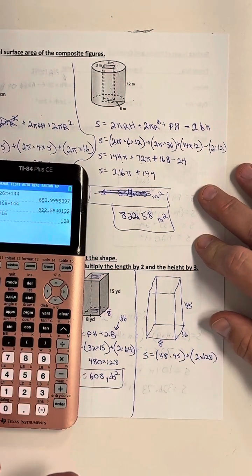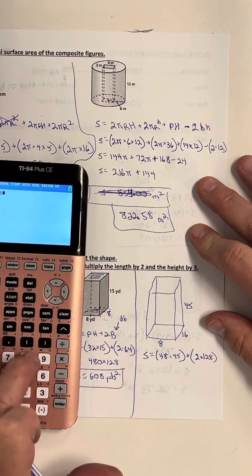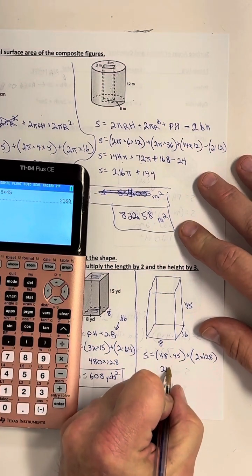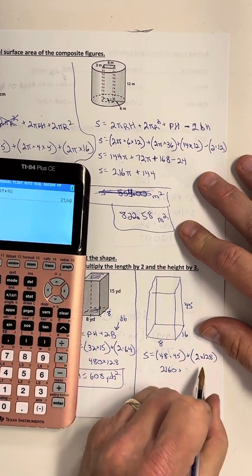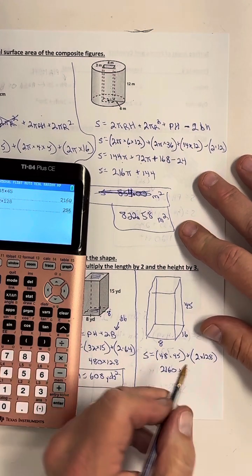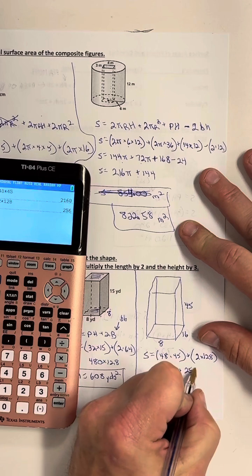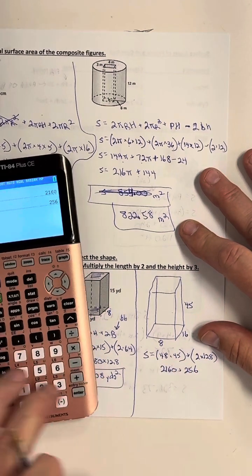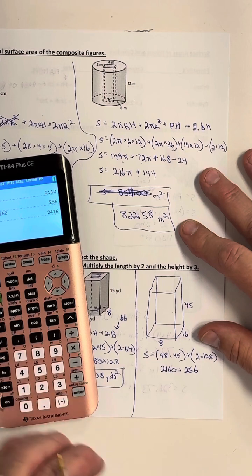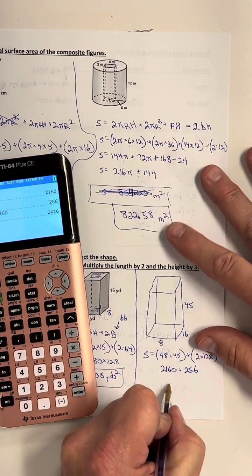So 48 times 45 is 2160. 2 times 128 is 256. Add them together, and you get 2416.